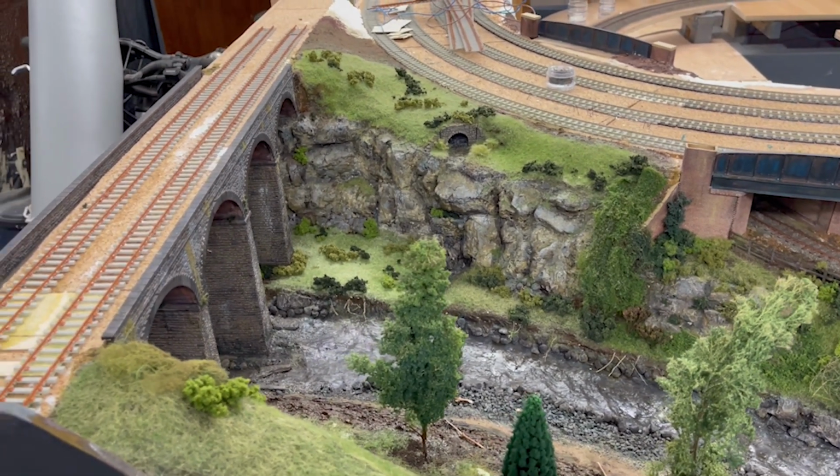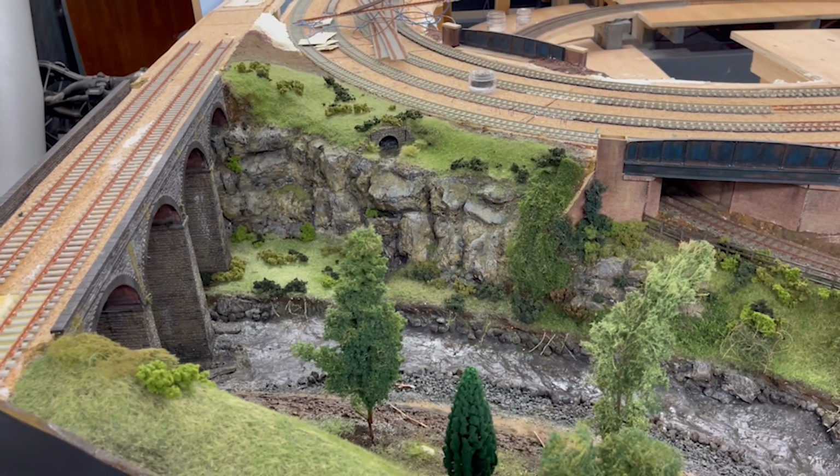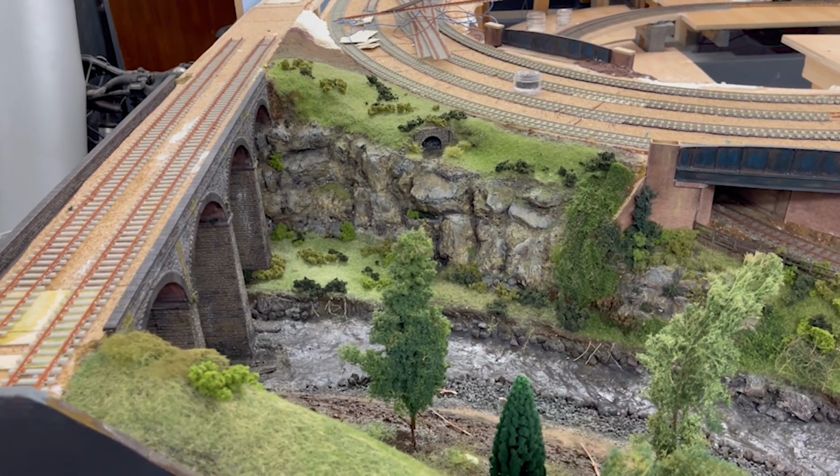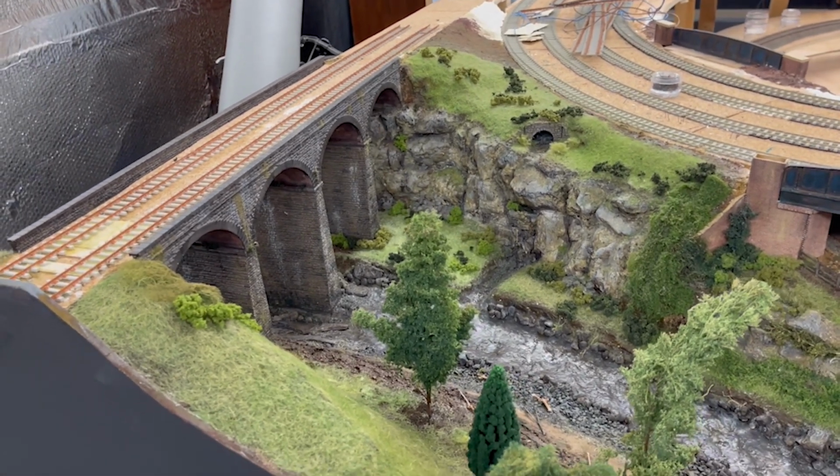I've been working on this for so long, it's hard to remember what it was like before I started. But when I go back and watch the video of the bare baseboards, that makes me feel really happy about where we've got to.